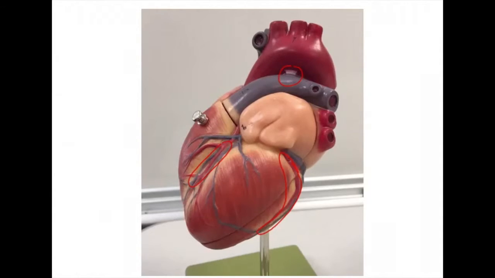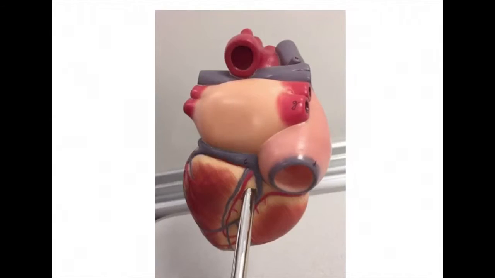We can also see how the pulmonary trunk leads into the pulmonary arteries, and below that we see the pulmonary veins, which drain into the left atrium. We get a better view of the left and right pulmonary arteries and veins.